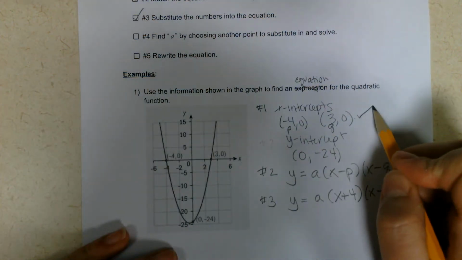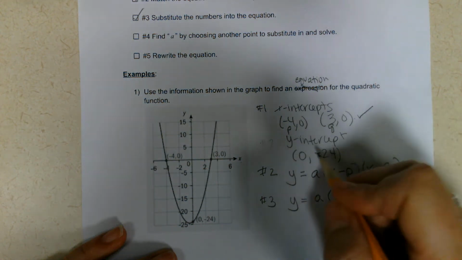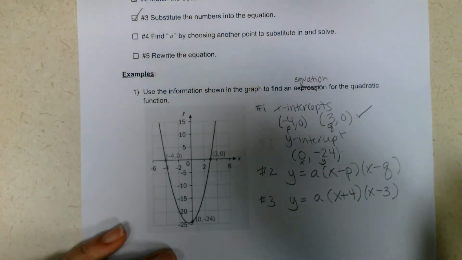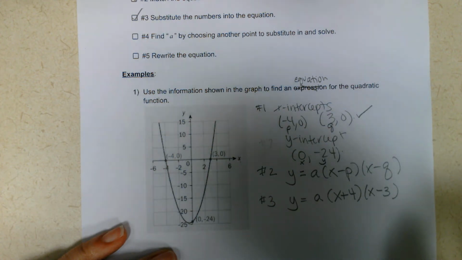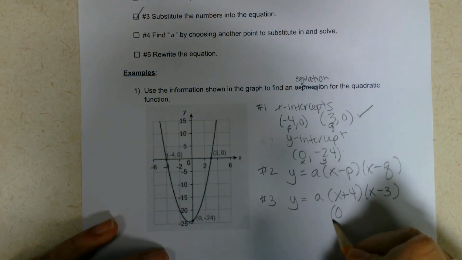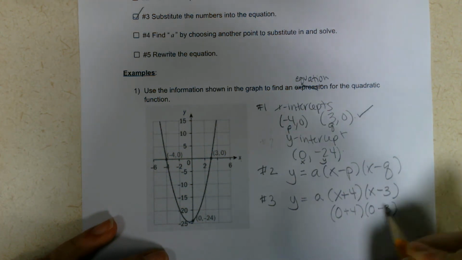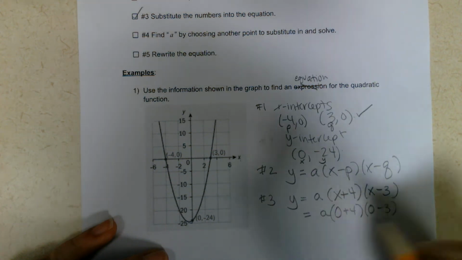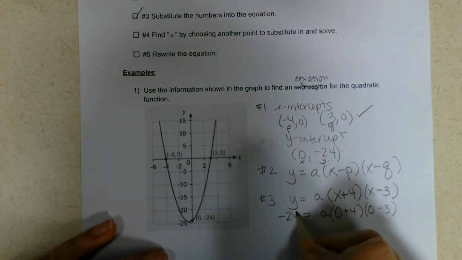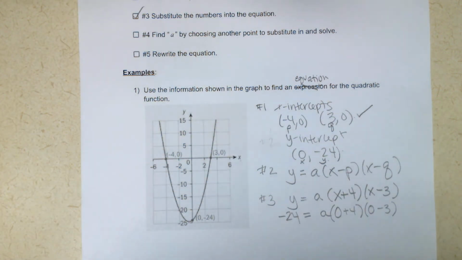So we used our x-intercepts, we have this other point, we have our y-intercept, so let's substitute this in. So they give us x and they give us y. Where we see the letter x, we're going to put a 0. So I see an x here. I see an x here. I don't have a. Where I see a y, I'm going to put negative 24. And hence, we're substituting in the numbers for the variables.